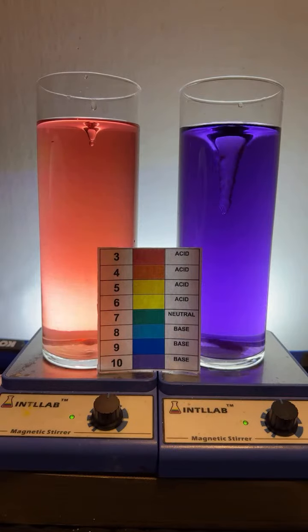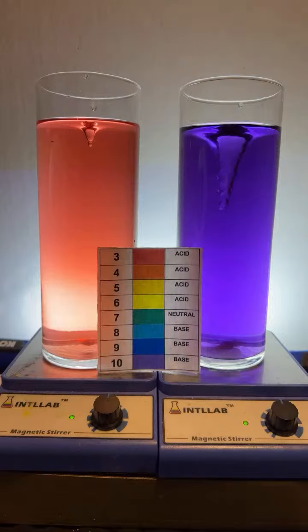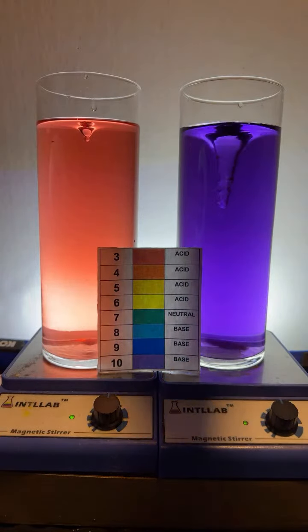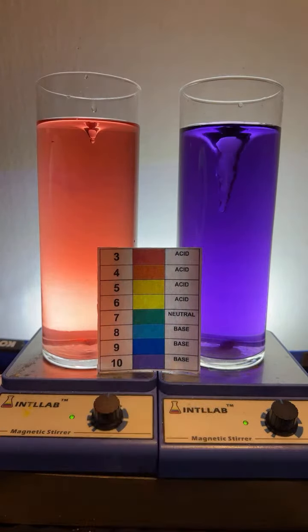So notice, I added a couple drops of base, and we went from pH 3 to pH 4. The commenter says, make the rainbow. You got it. We're going to do that here in a second.